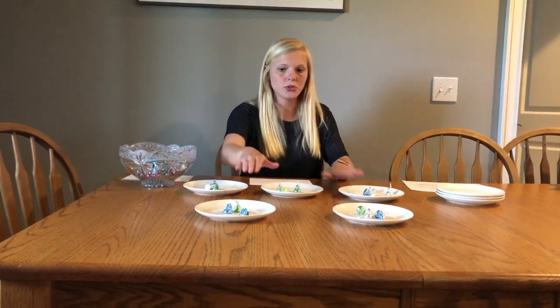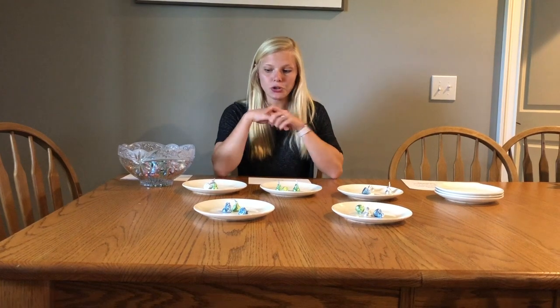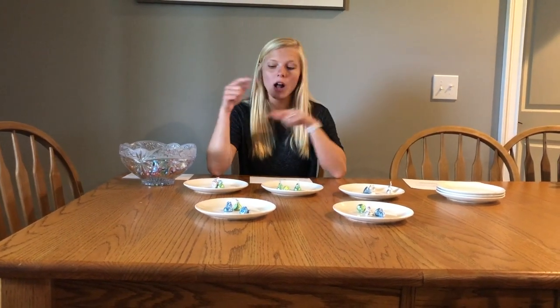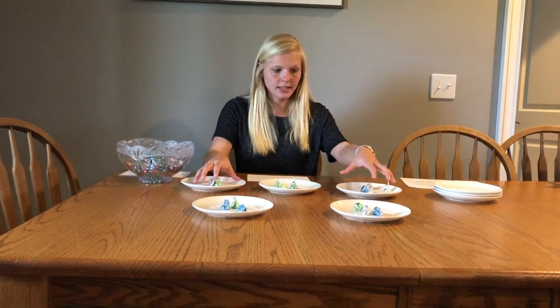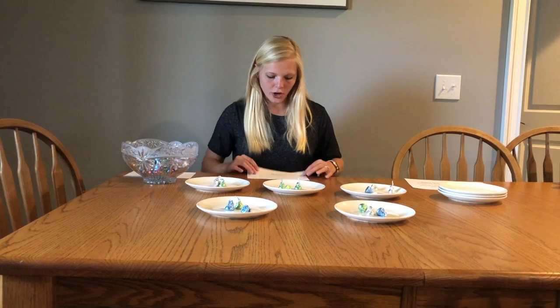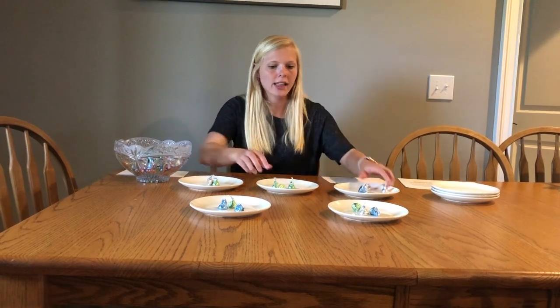So now we can see our 5 groups, 1, 2, 3, 4, 5, and in each group there are 3 objects or 3 Hershey Kisses. So now to add them up, 3, 6, 9, 12, and a total of 15. Therefore, 5 groups of 3 is equal to 15 objects. Okay? So we'll set that aside and let's do another one, just for better practice.